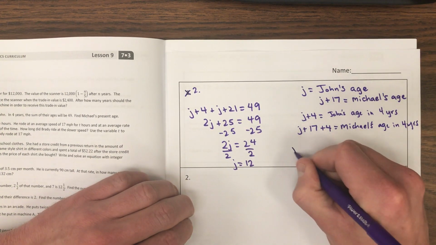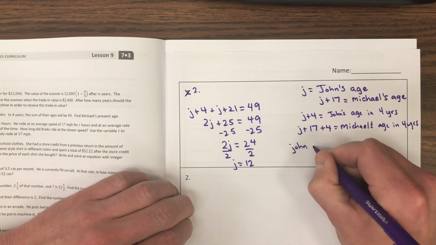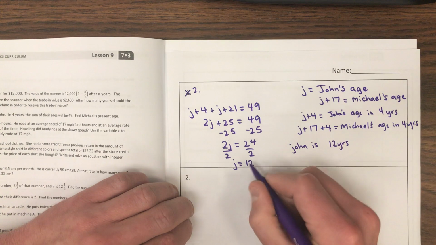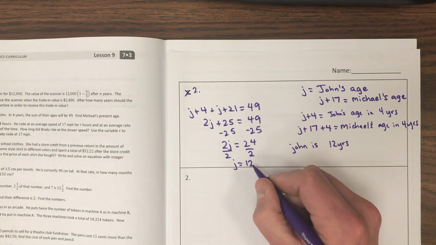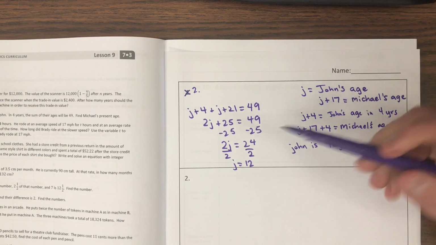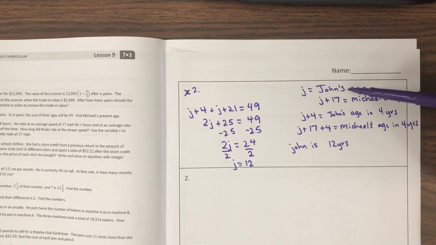So John is currently 12 years old. So don't think that this means that John will be 12 in 4 years, because we set J at the very beginning to represent John's age, and because we set it up well from there, all we have to do is go back and look at how we defined the variable, and that tells us exactly what it is. So John is 12 years old.